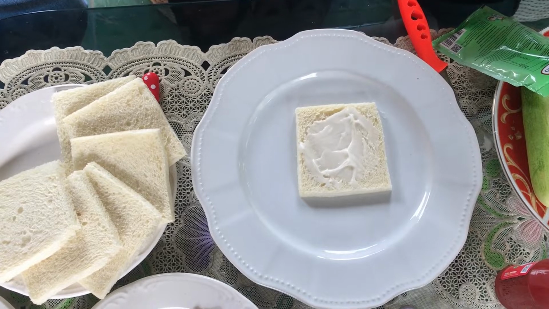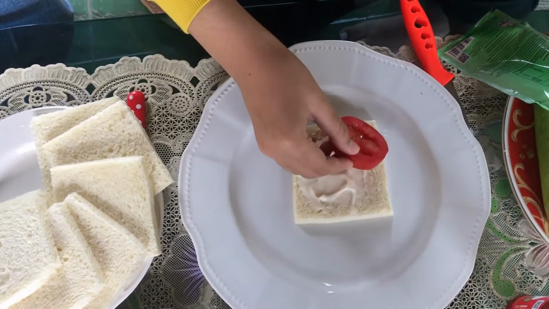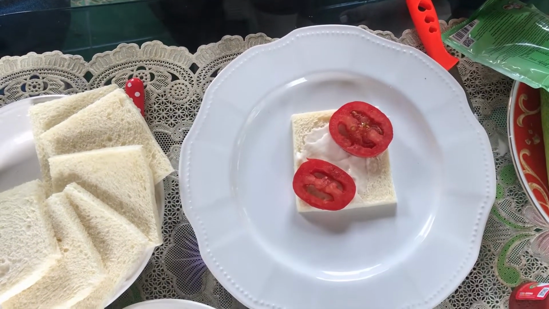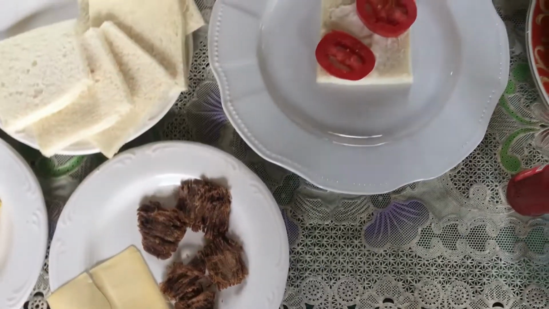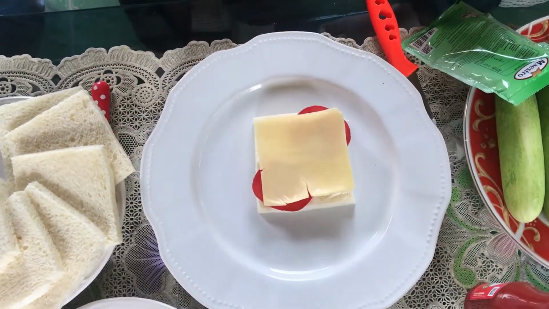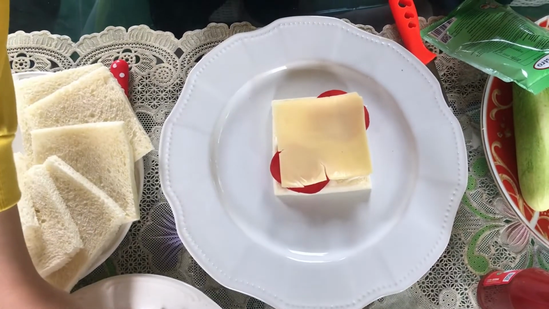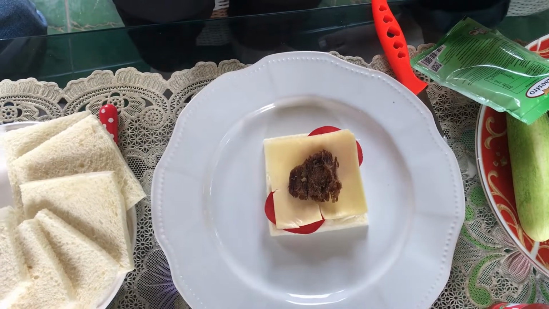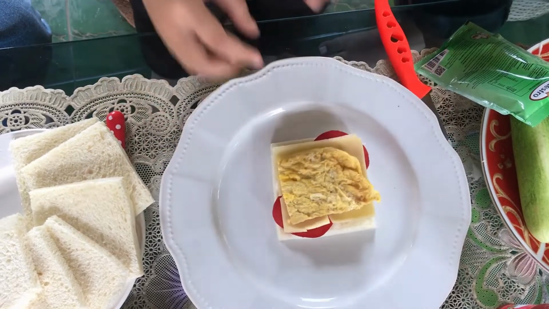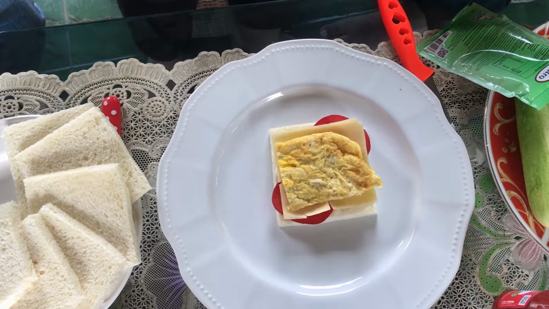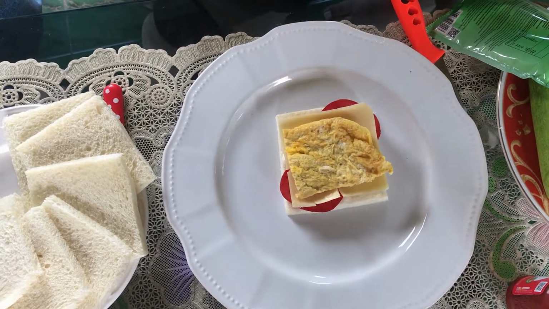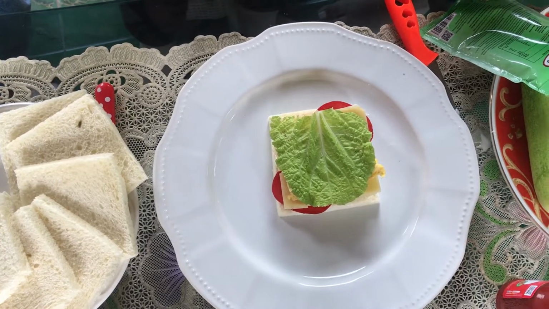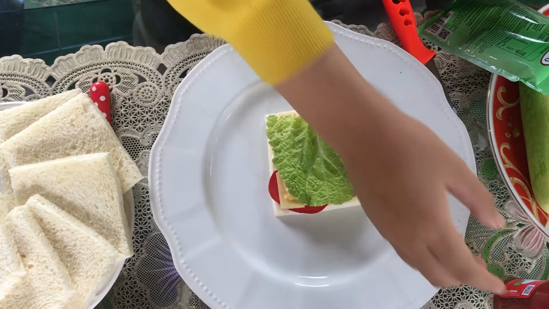Thirdly, add tomato, cheddar cheese, fried beef, fried egg, and Chinese cabbage. After that, add chili sauce and mayonnaise.